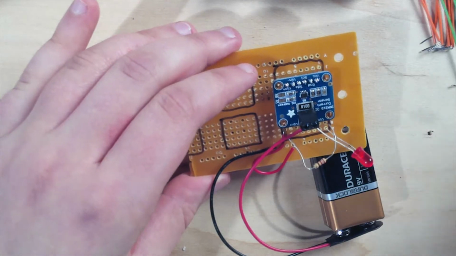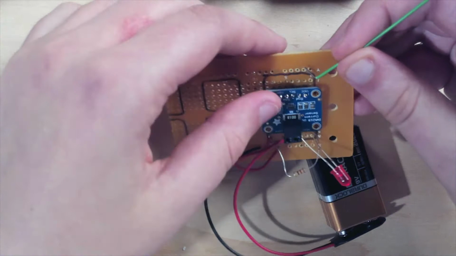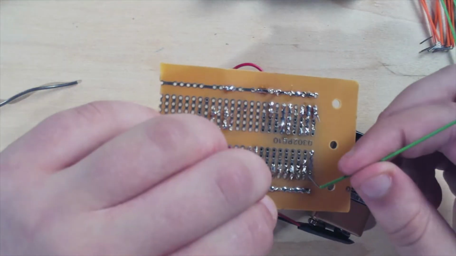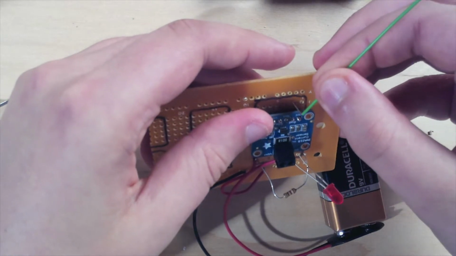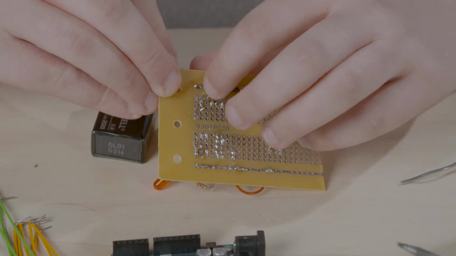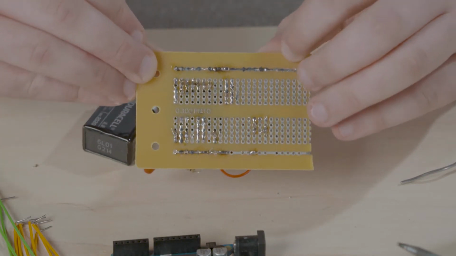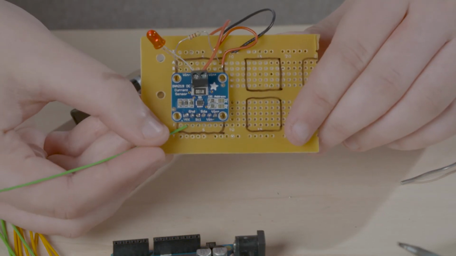So take one of your wires, and let's do the VCC first. Because the VCC is attached on the same row as this one, we can just add it here. And that's what we're going to do. Have it here. You can see that they're touching. Lean it forward toward the camera so I can see. Okay. Perfect.